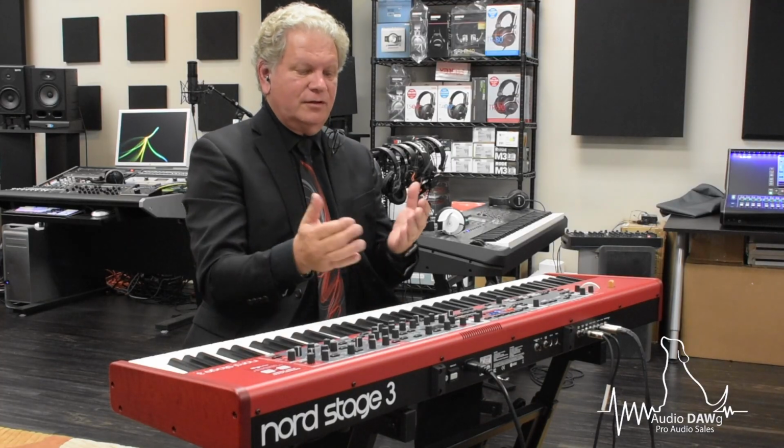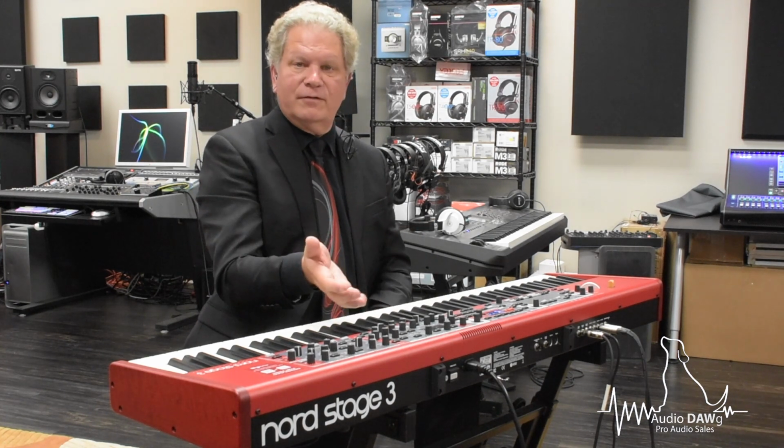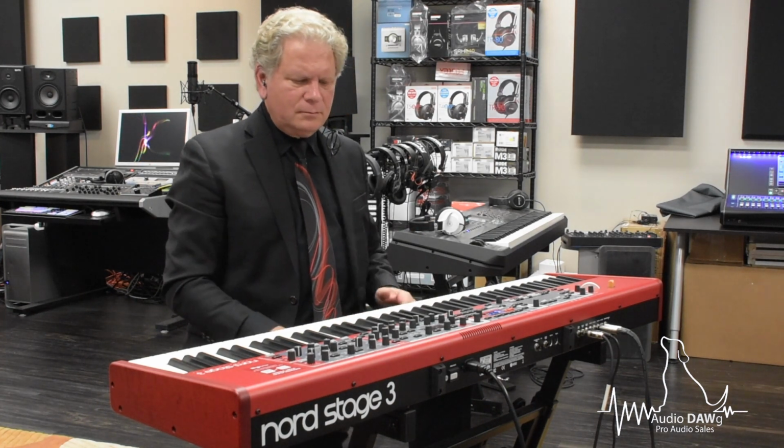I'm going to be showing you the NORD Stage 3, an awesome instrument great for live performance and for all kinds of applications. I'm going to move over now and move into the synth section. This is where a lot of the depth happened in terms of a lot of new features being added.